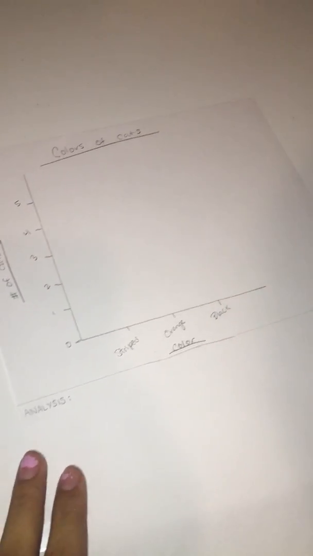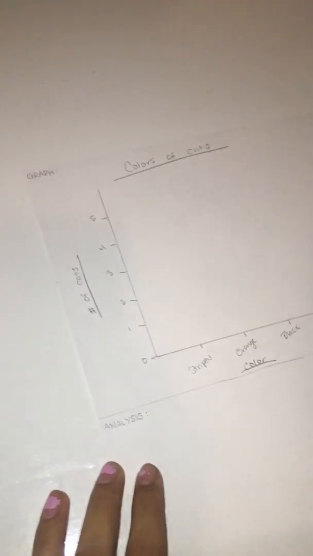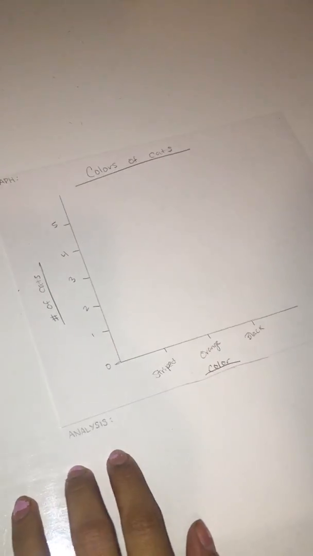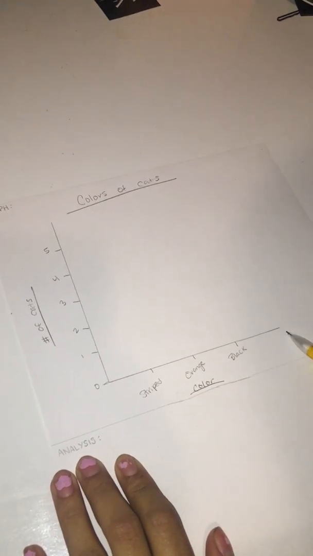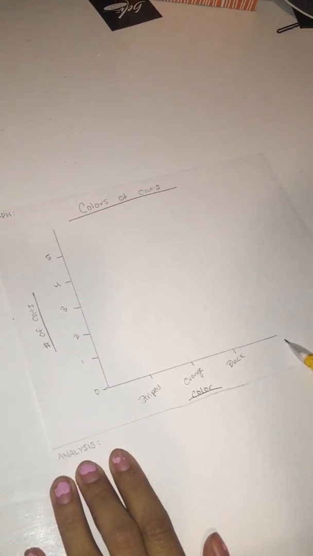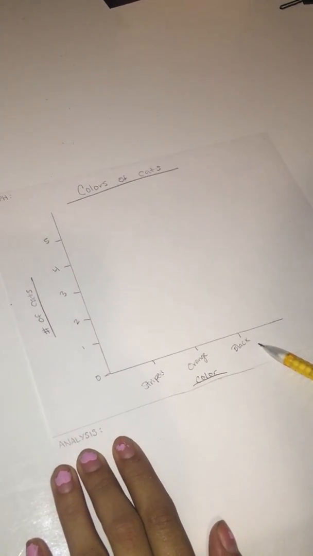Okay, this is the demonstration for how to draw a bar graph. I've already labeled the axes for everybody. The instructions are on the document on Google. So my x-axis is my independent variable. For our example of cats, it is striped, orange, and black. Those are our three categories.